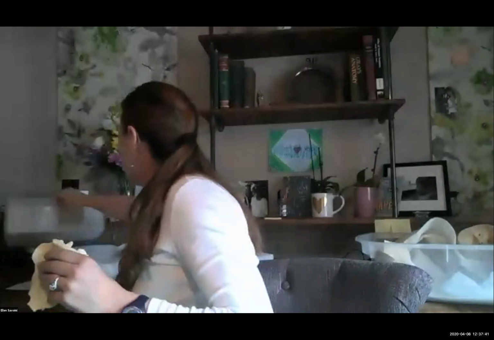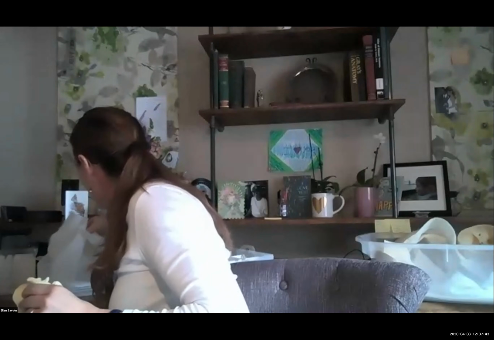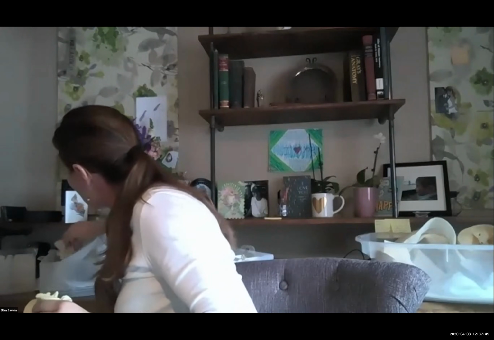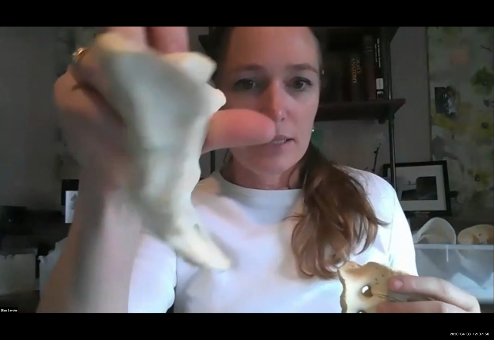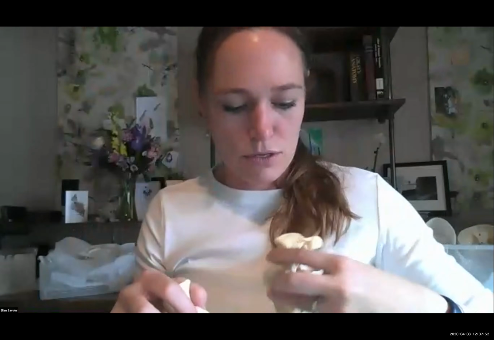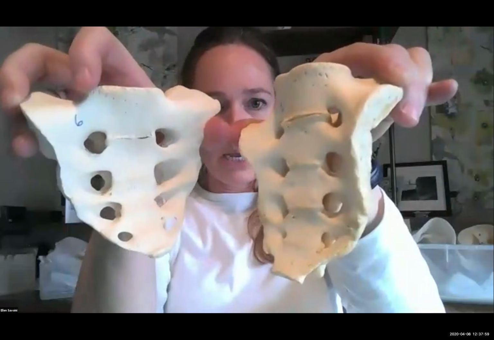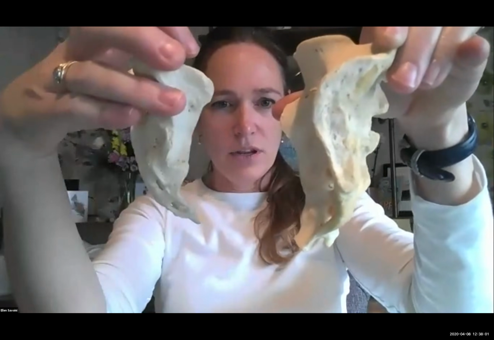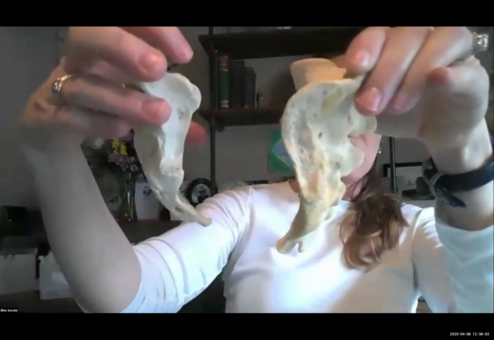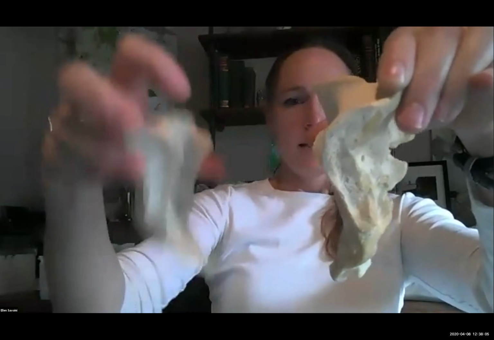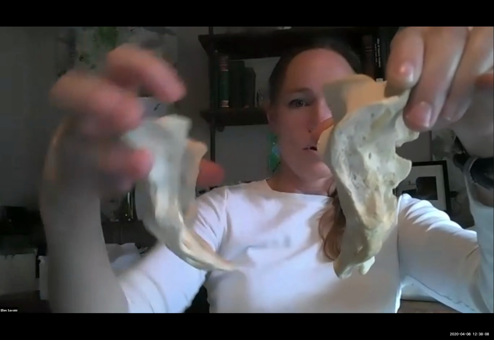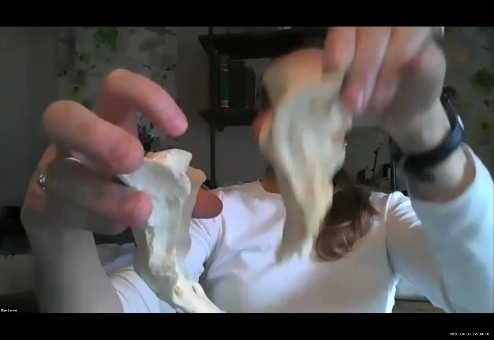Let's see if I have a male in here. Okay, so this guy is a male sacrum, and this one, let me turn it this way, I don't want to drop them. So I don't know if you can see, so here's a sacrum, I'll pull it back here. From the side view, see how this guy here that I'm shaking is more curved, and this one here is a flatter surface.